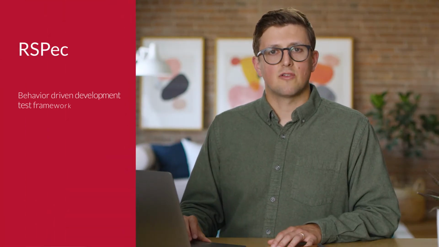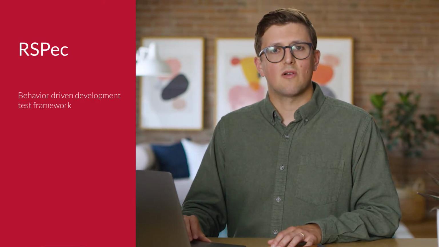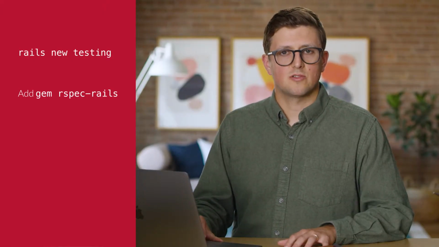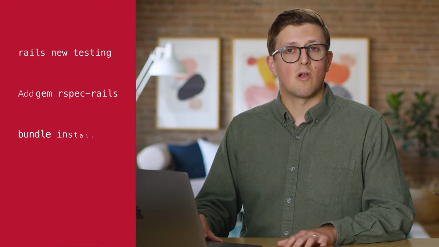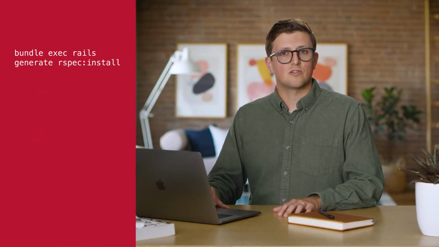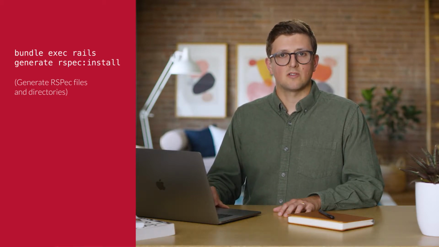Ruby has several testing frameworks. One of the most popular among Rails developers is RSpec, a behavior-driven development style test framework. It focuses on writing specifications of how an application should behave. Let's begin by running rails new testing, which will generate a new Rails project. Then we'll add rspec-rails as a gem to the development and test group of our Gemfile, and then we'll run bundle install. We then need to install RSpec by running bundle exec rails generate rspec:install, which will generate the RSpec files and directories.